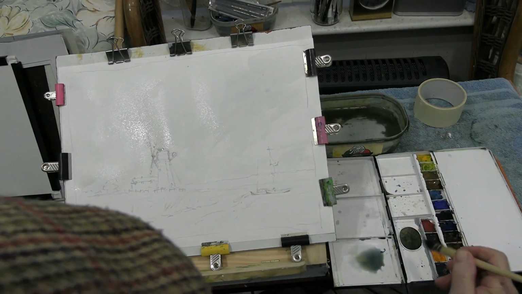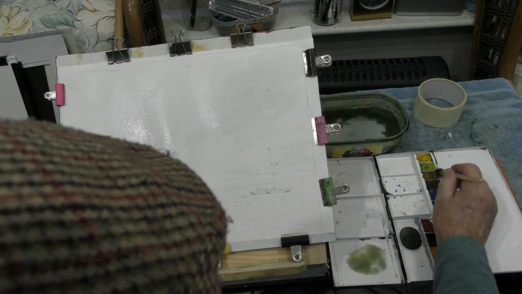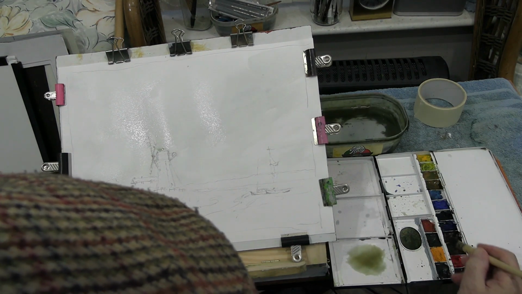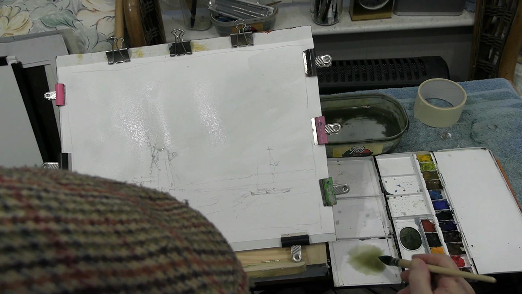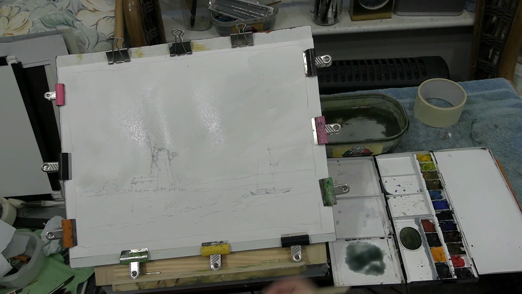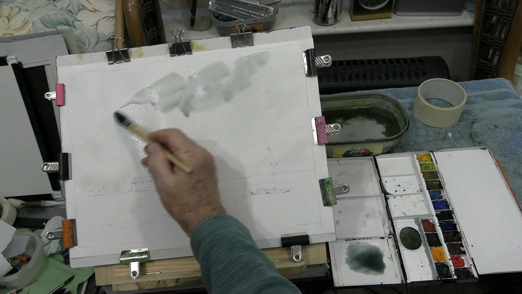It was meant to have some colour in it, but it's not, has it? Let's put some more in. That's my Payne's grey, isn't it? So I think we might come into trouble with this.